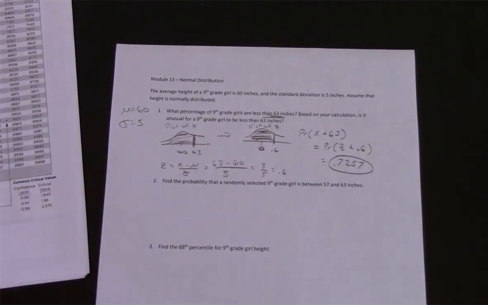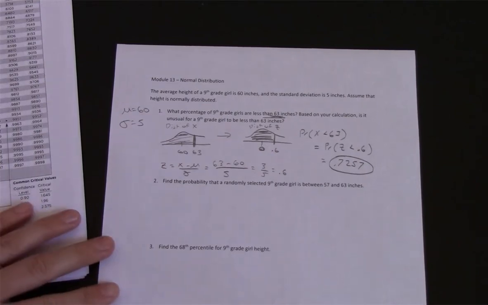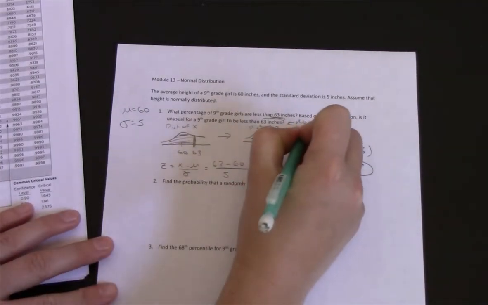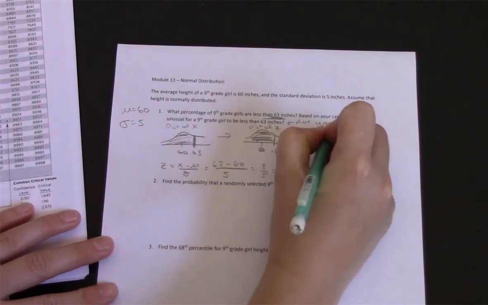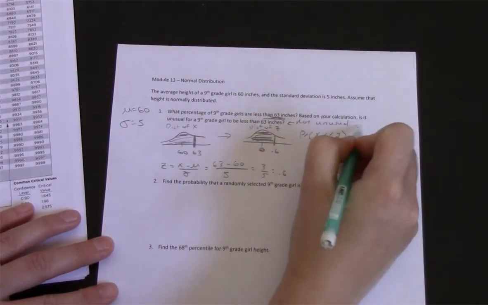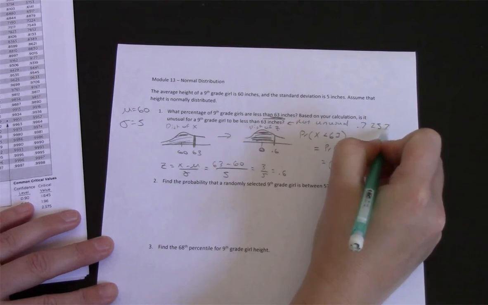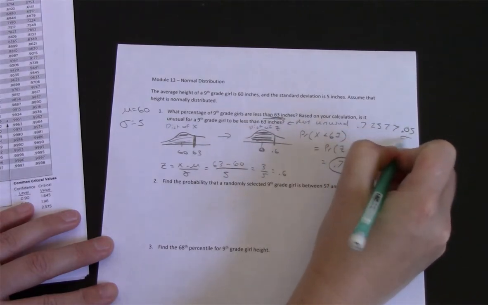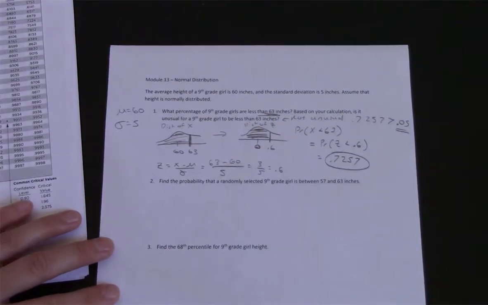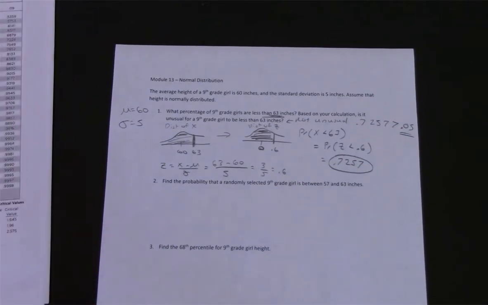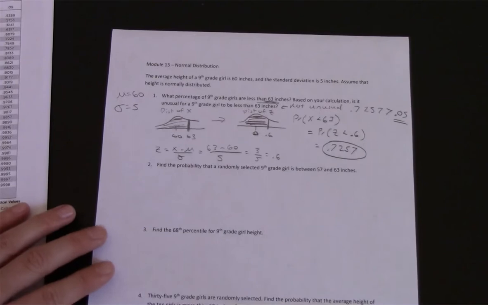Okay, so based on that calculation, is it unusual for a 9th grade girl to be less than 63 inches? No, right? Not unusual, because 0.7257 is more than 0.05. Remember, 0.05 is our cutoff for unusual. Okay, so it's quite usual. More than half of the girls are less than 63 inches, right? 72% of them are less than 63 inches.